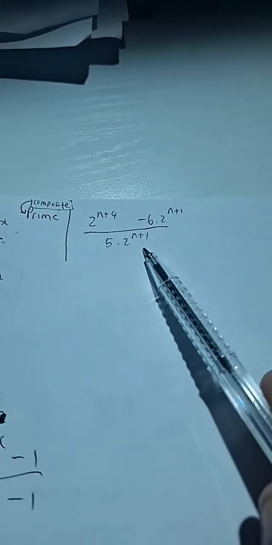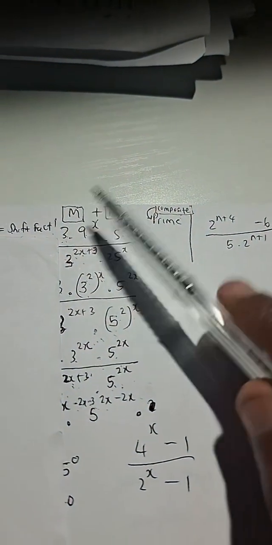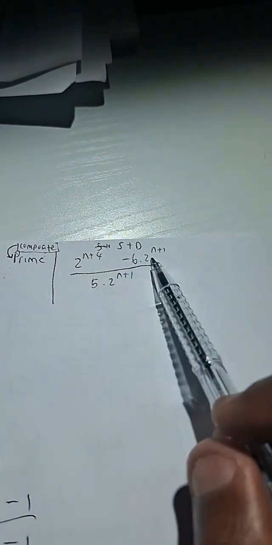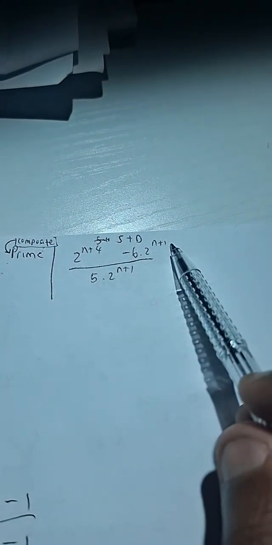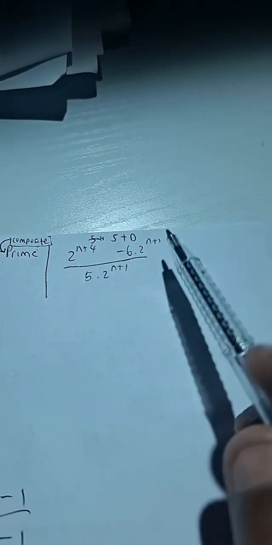Let's look at this one. Slightly different from this one, because this one had multiply and divide. This one has subtraction in it, and it also has division. So how do we proceed with this question? Especially in the numerator, you can see 2 to the power n plus 4 minus 6 times 2 to the power n plus 1. Yes, Sbonga, we split. This is where we do the split method. So where there is subtraction, addition, and division, we split the exponent.